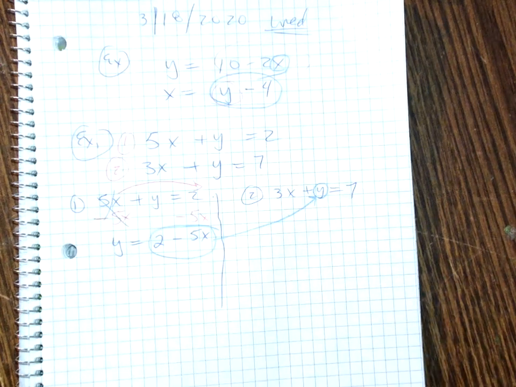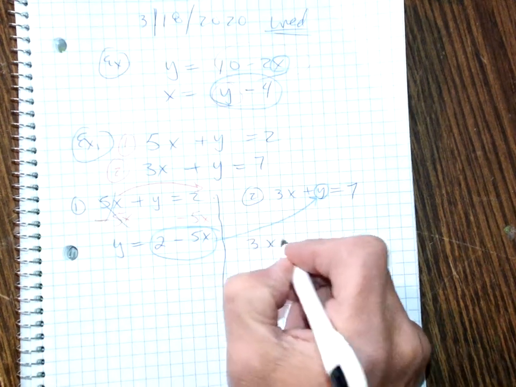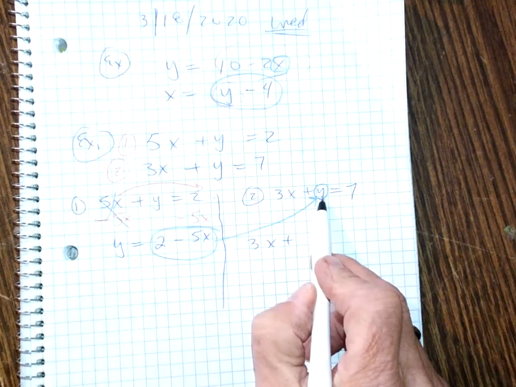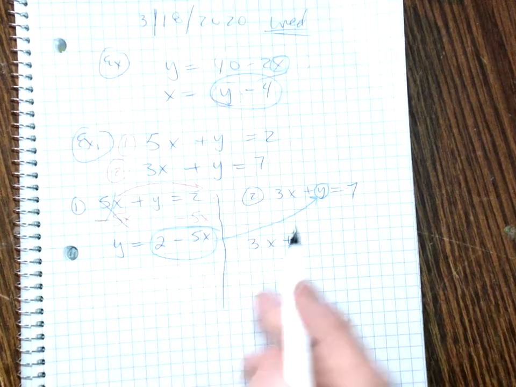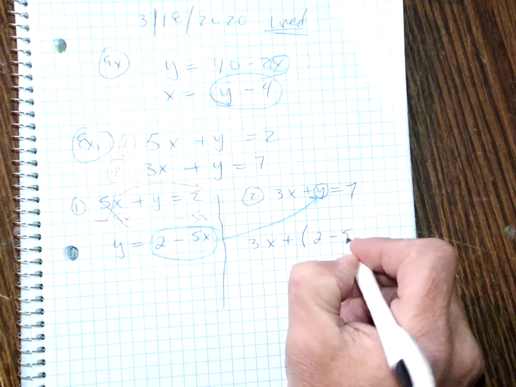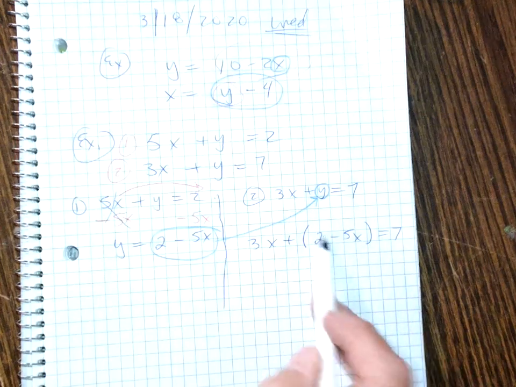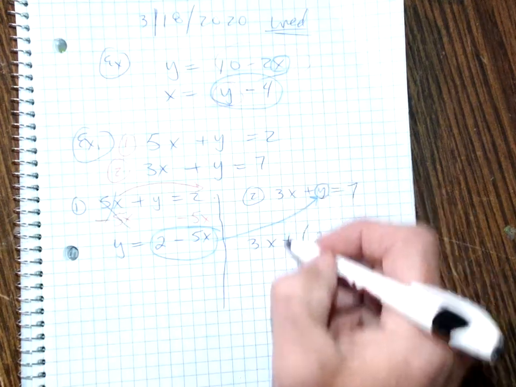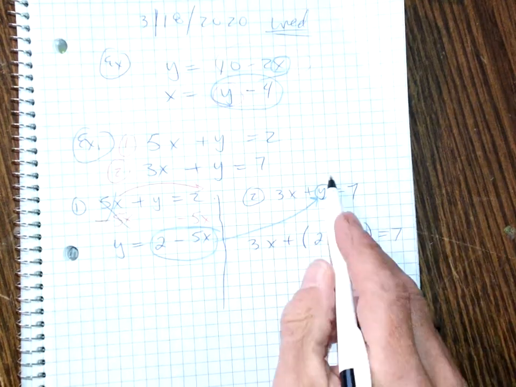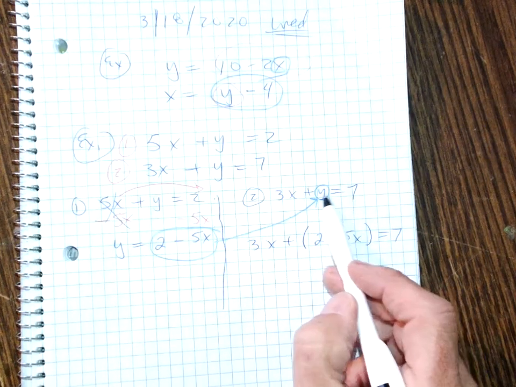Here's y. So I'm going to take my 2 minus 5x and substitute it. Now it becomes the same process that we did before. I'm going to go ahead and solve it. I'll rewrite this as 3x plus, not y, but what y is equal to, which is 2 minus 5x, equals 7. Now I don't need the parentheses, but I put them in anyway just to show that the 2 minus 5x went right in there for y.